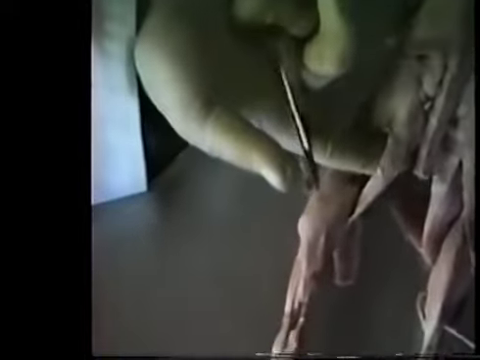On the back of the leg, this muscle that is somewhat cord-like here and here, these muscles are the semitendinosus muscles. Semitendinosus.